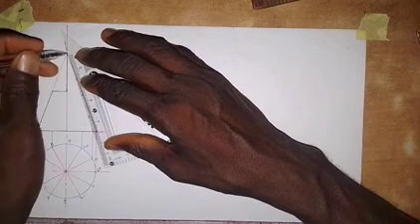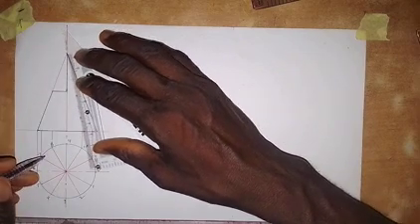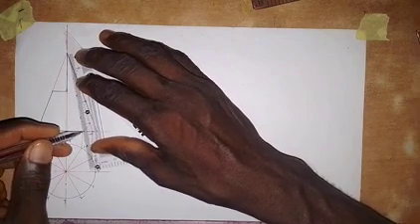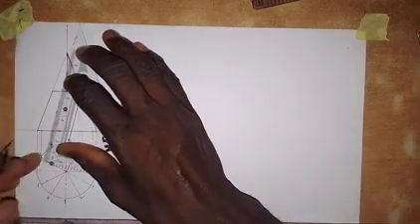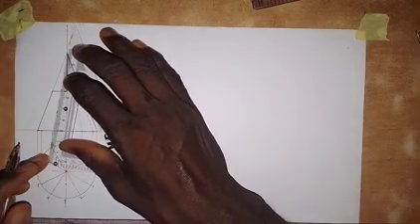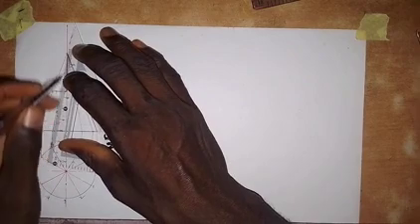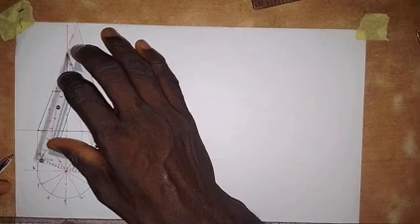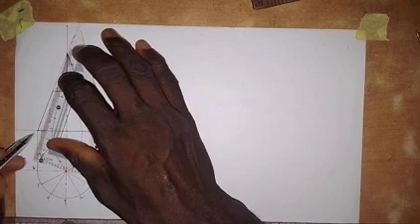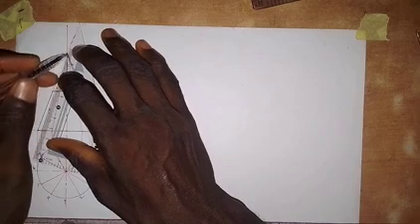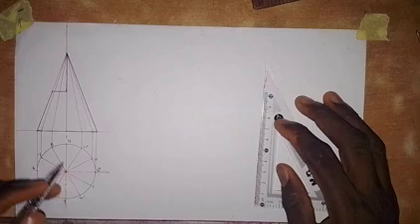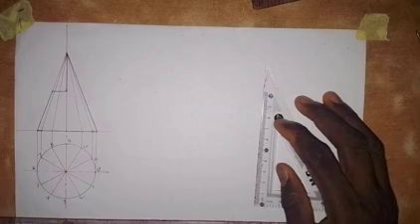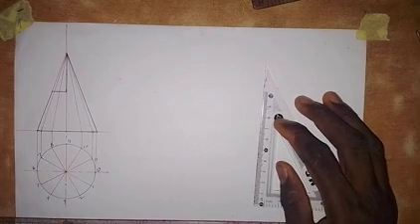Then we connect these points with the apex of the cone. So this is it. We also do the same thing here to the apex of the cone, and here we also do the same thing. So we draw a line to the apex of the cone, and here we also draw a line to the apex of the cone. Alright, so this part that is cut off, we are going to show it here in the plan. That's what we're expected to do.